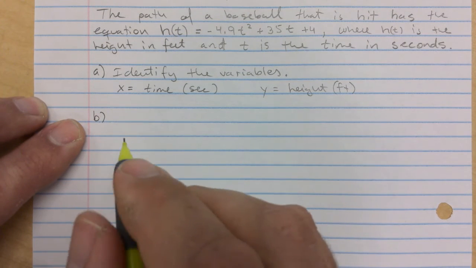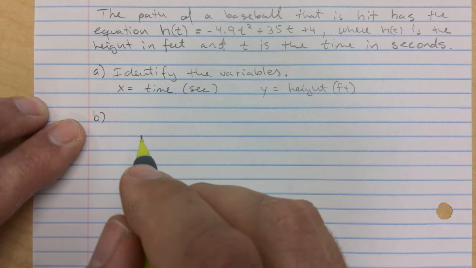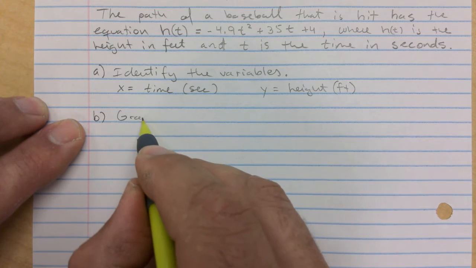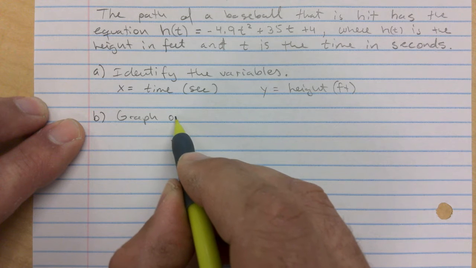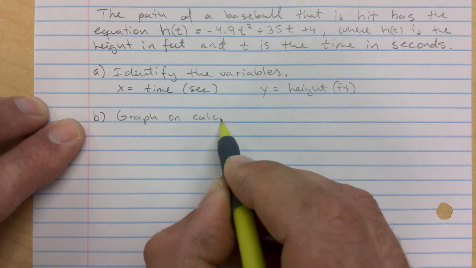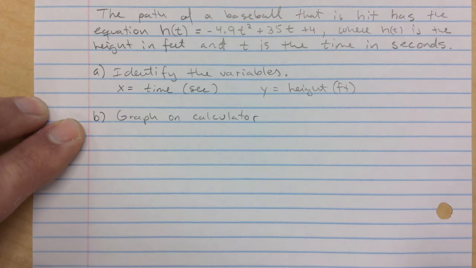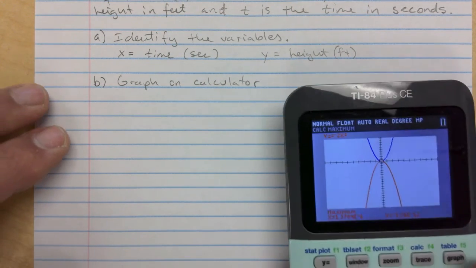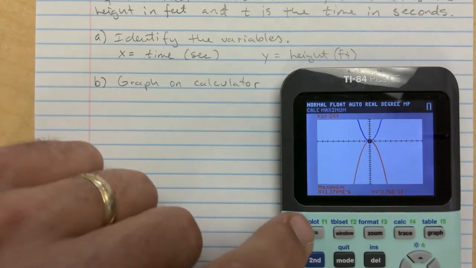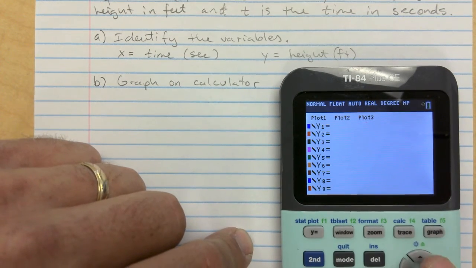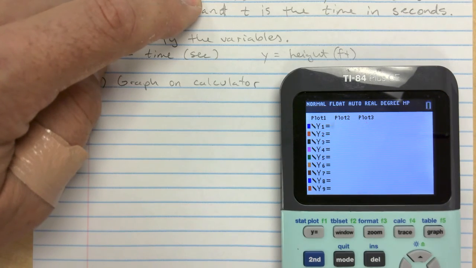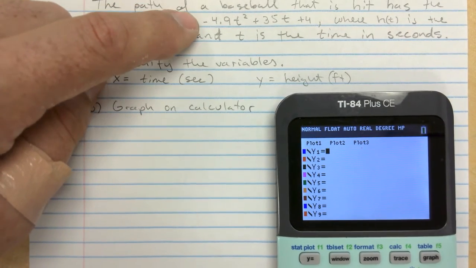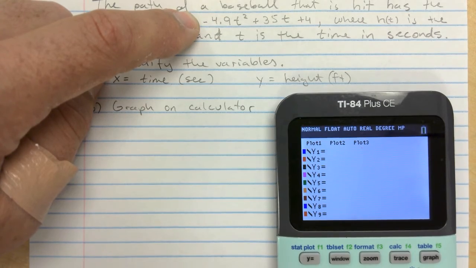B, graph on calculator. So let's graph this on our calculator, okay? So you bring that in, clear whatever is there, and you're gonna obviously have to type in x instead of the t's, right? So whatever variable they use, we're always gonna use x.